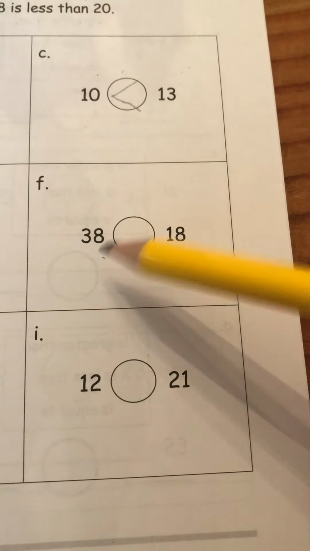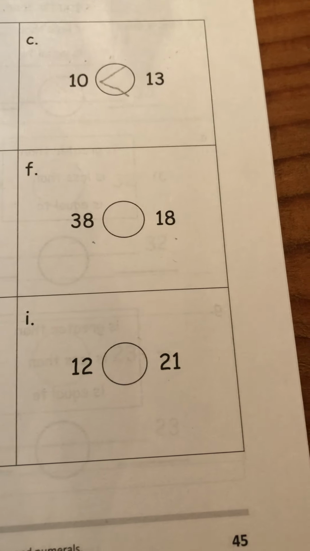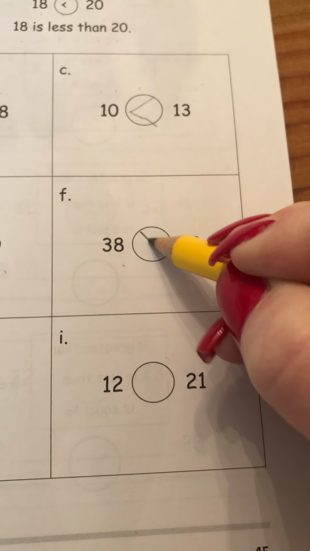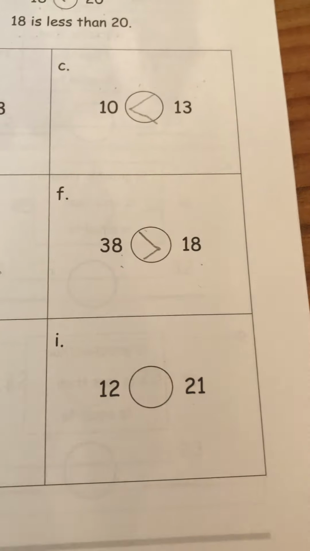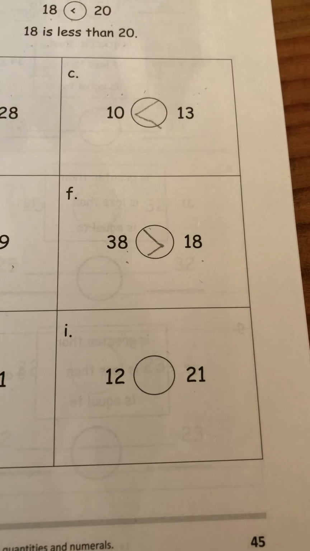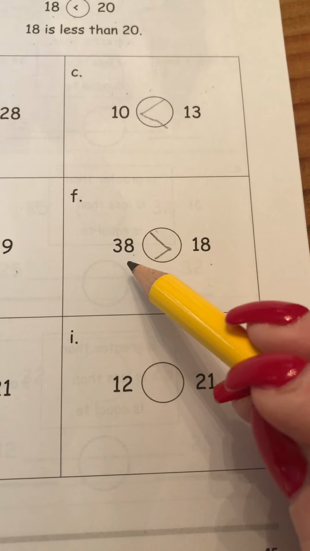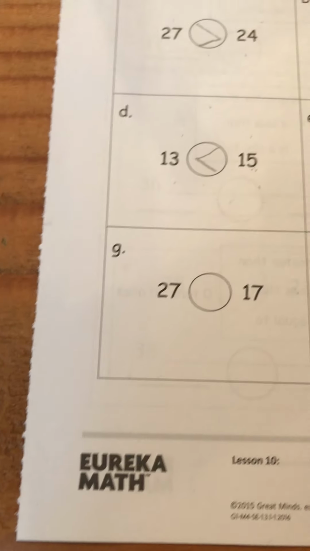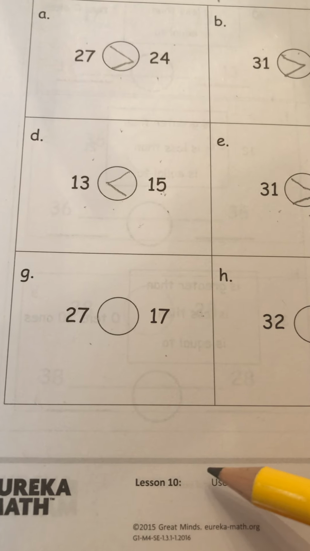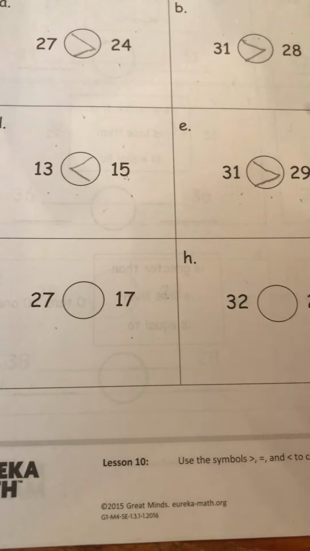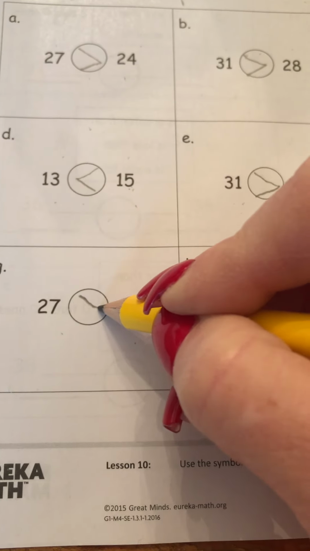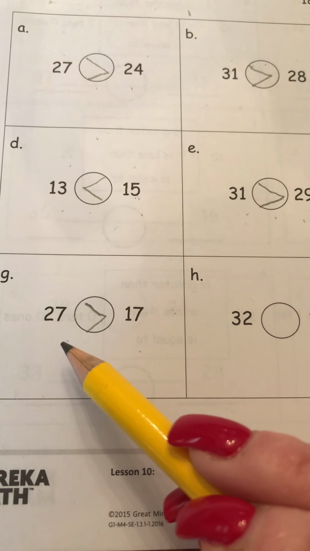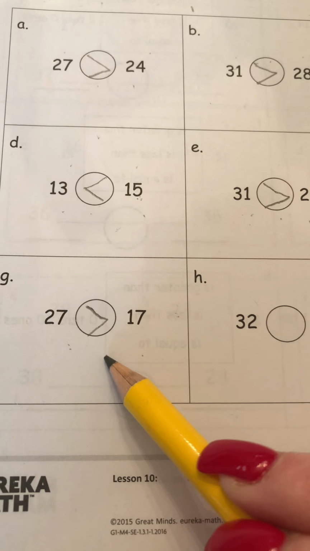The next one has 38 and 18. The greater number is, yes, 38. So put your alligator mouth so the wider part is on the 38, because he's going to chomp the greater number. And let's read it together. 38 is greater than 18. Now we are on 27 and 17. The greater number is where the alligator is going to eat. So we're going to put our symbol in that direction. And we're going to read it together. 27 is greater than 17.